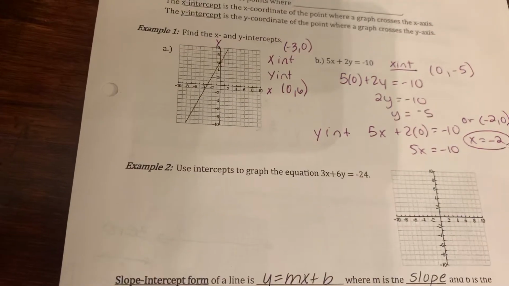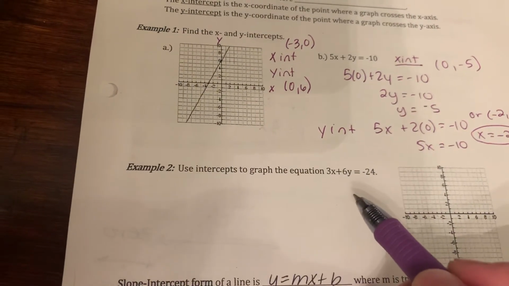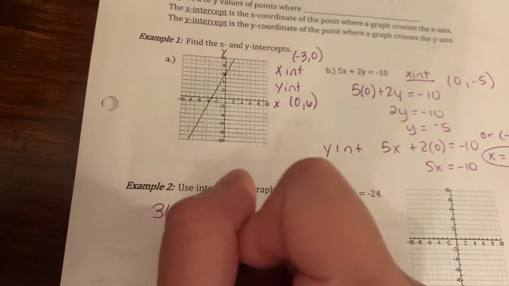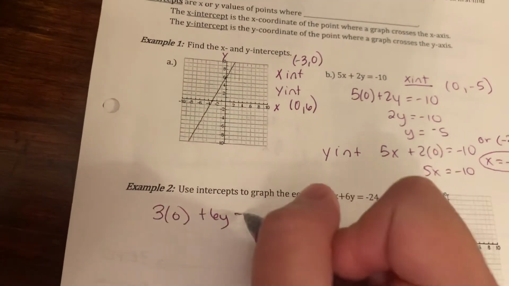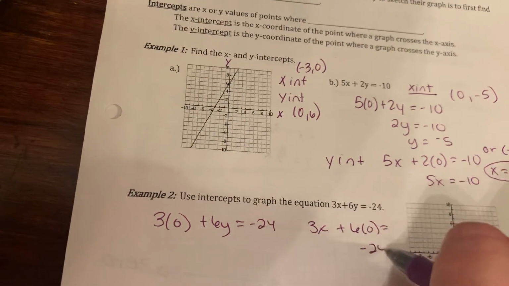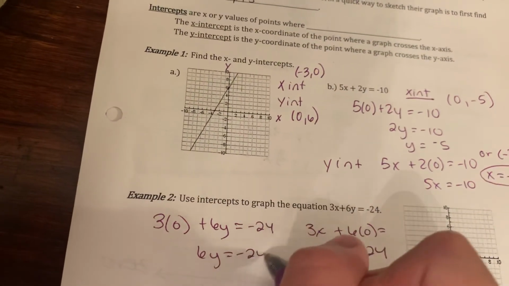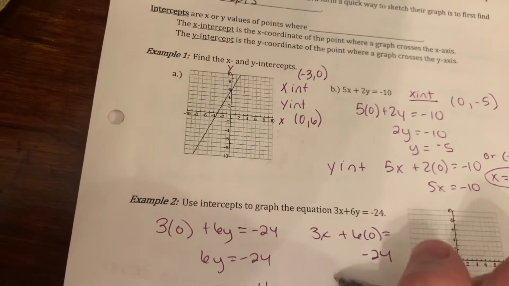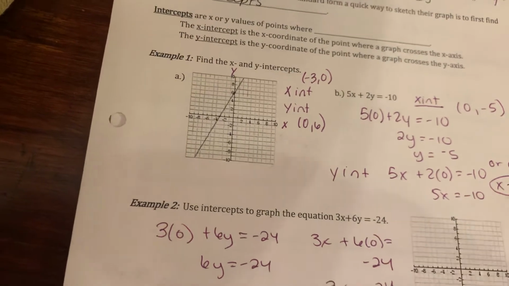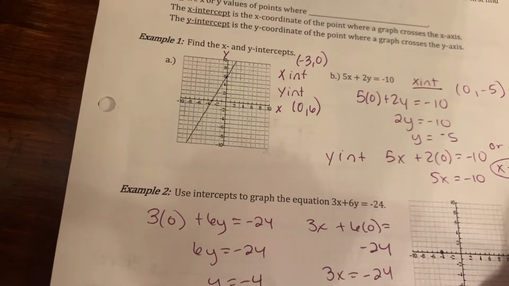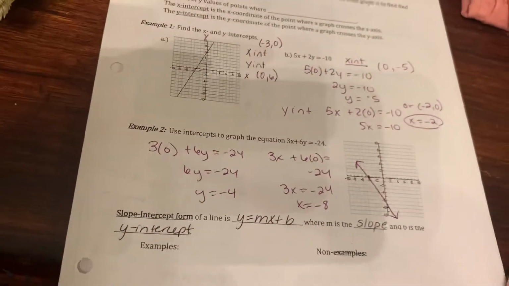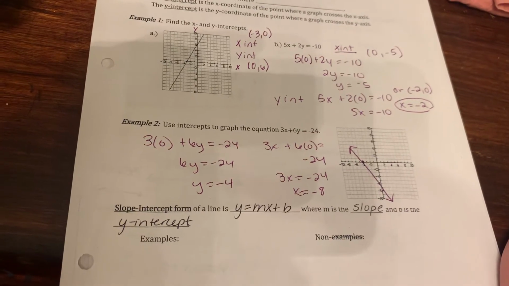The next problem asks you to use the intercepts to graph. I'm going to have you pause this, and you are going to do this one on your own. Okay, I hope this is what you got.